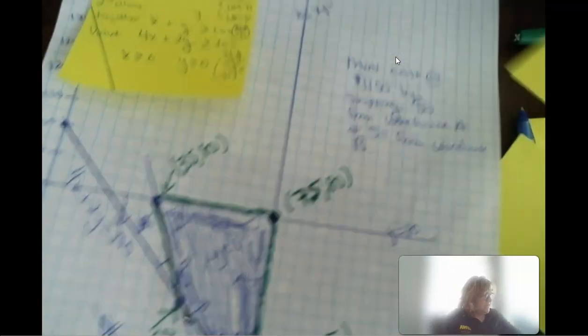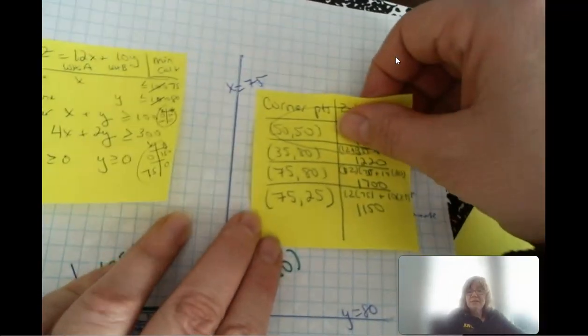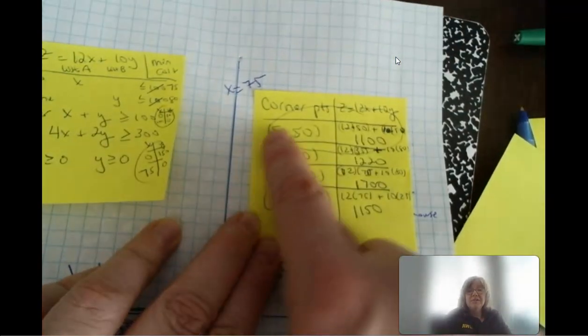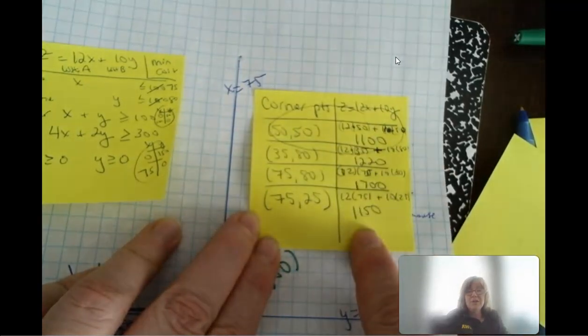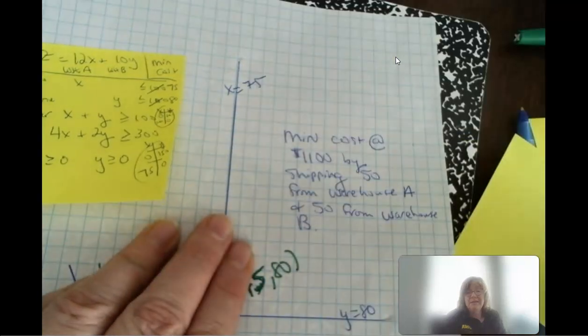All right, so again, after you get the corner points, make your lovely chart, sub in your X, sub in your Y into your Z, look for your either min or max, and then answer the question.